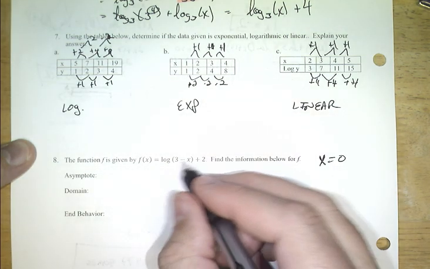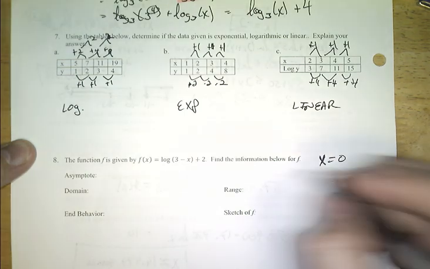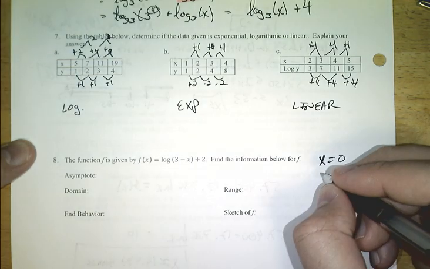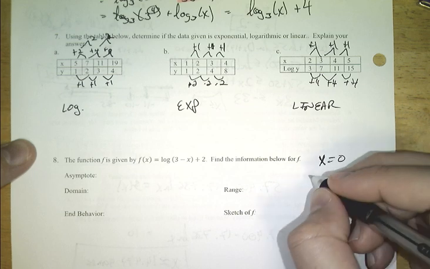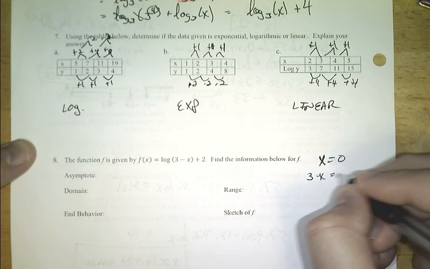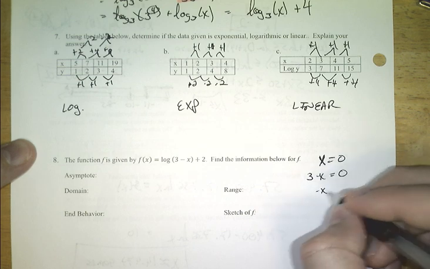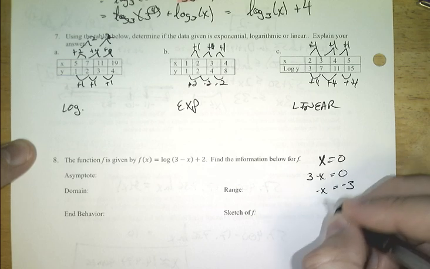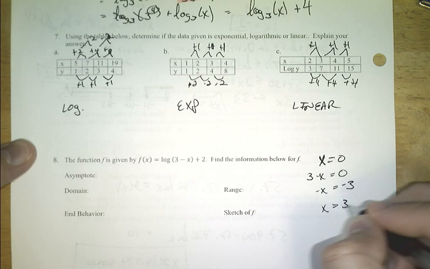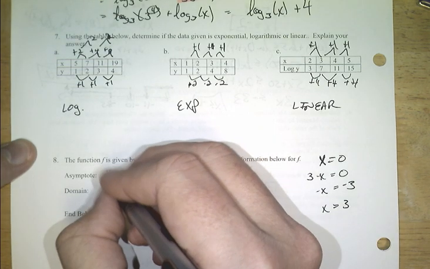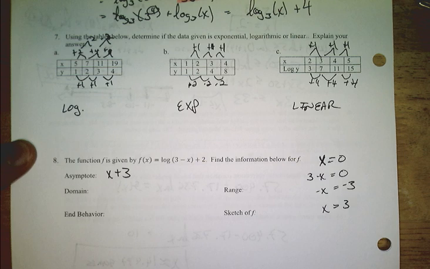And so we look here. At x equals 0, this is where x is. So 3 minus x is at 0. We're going to subtract 3 from both sides, so you get -x equals -3. Divide each side by -1, and you should get x is 3. So we should have an asymptote at x equals 3. So it gets shifted over, and then it gets reflected.